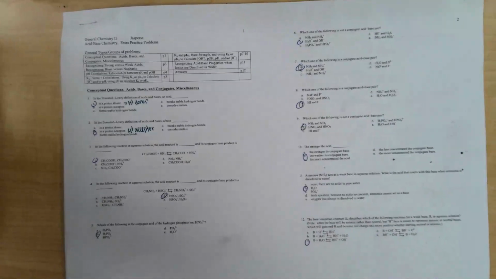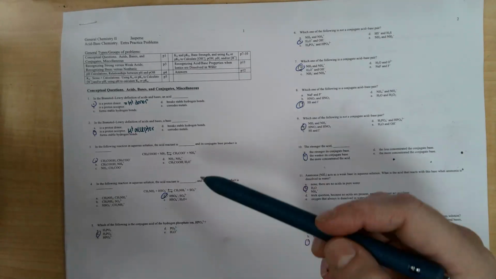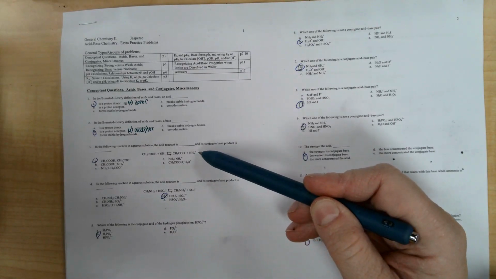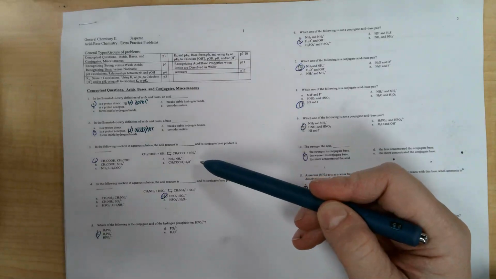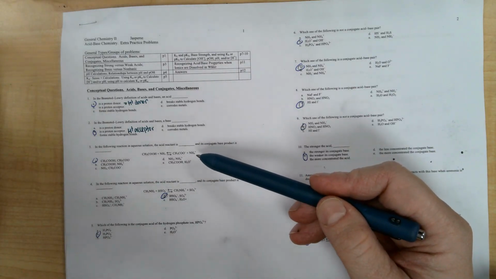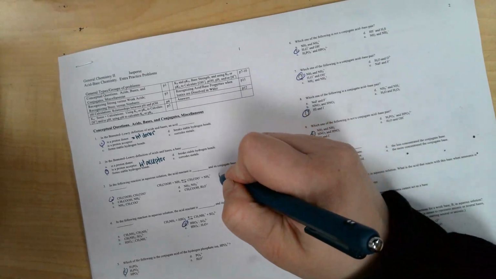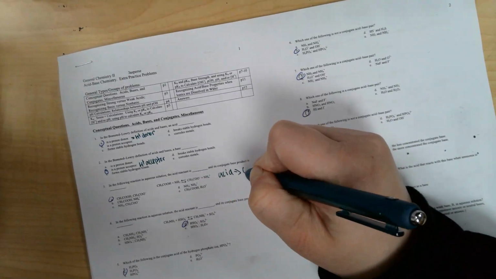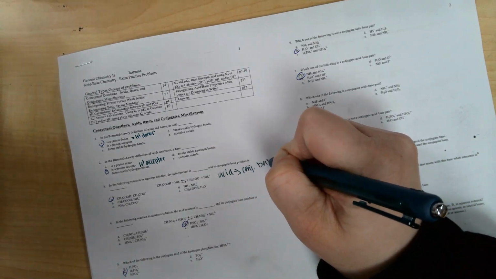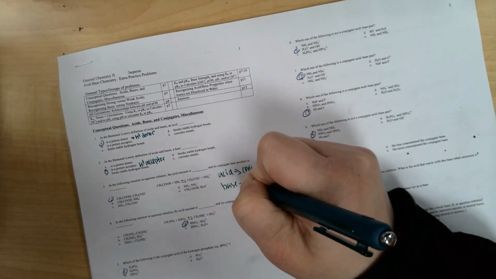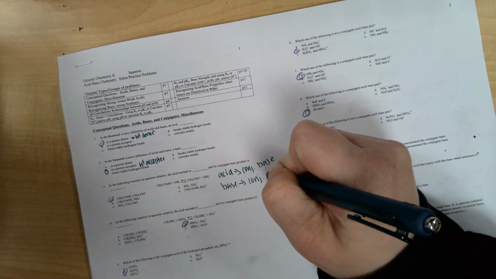So number 3 gave us an acid and base and a conjugate acid and a conjugate base. And it wants us to look at the following equation here and identify who the acid reactant is and the conjugate base that it made. Just to review from class, we have to remember that an acid turns into a conjugate base, and a base turns into a conjugate acid.